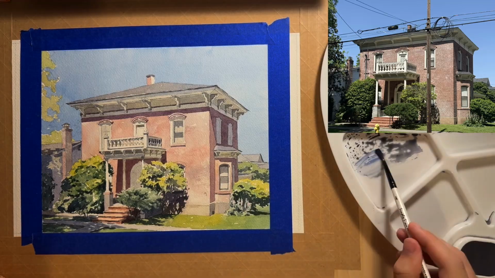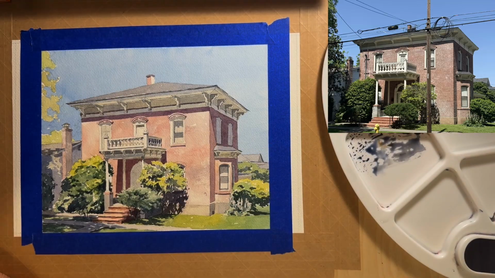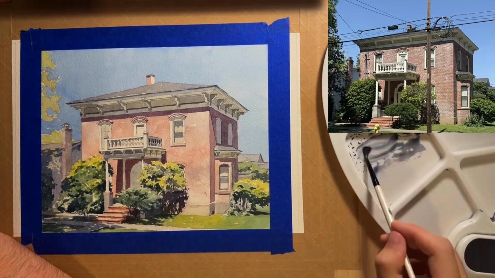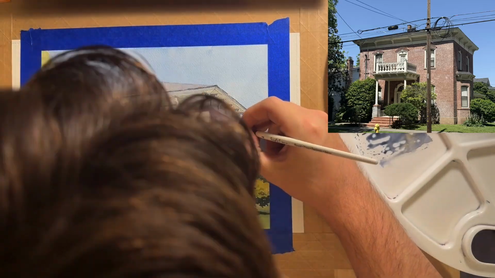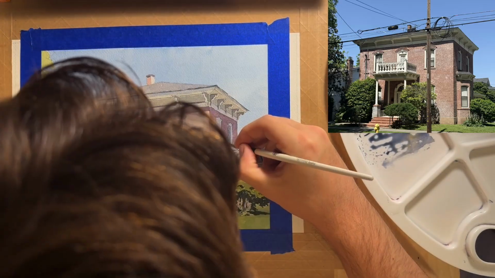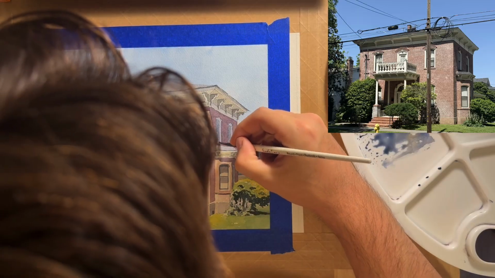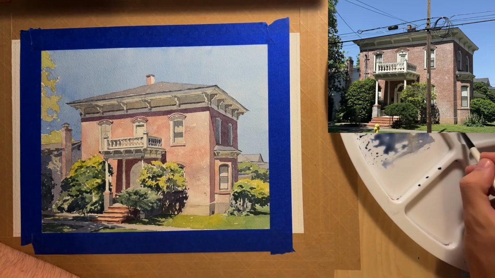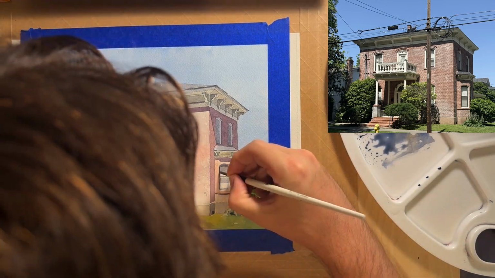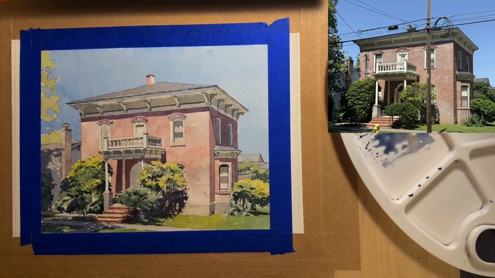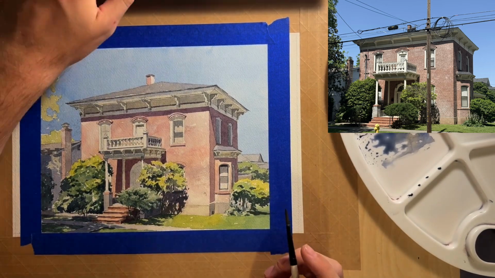Another good trick for these windows, like these window frames I'm painting now, is even though they're black, they're really not that dark. I use kind of a warm gray because the sun is still hitting some of those front-facing window frames. And then when they really get dark, like here, that'll give it more pop.